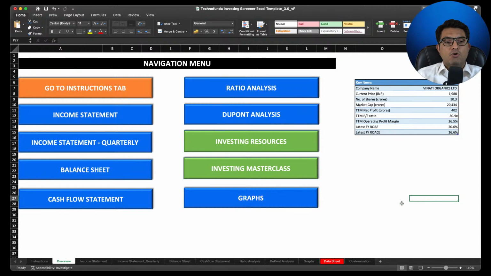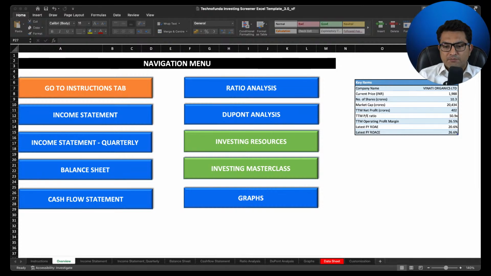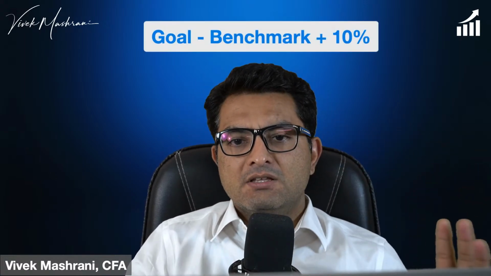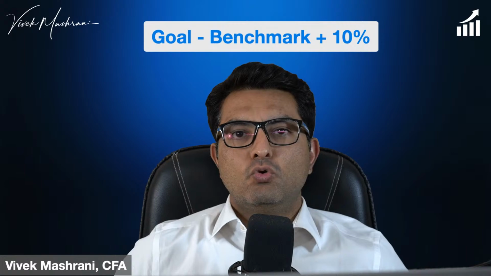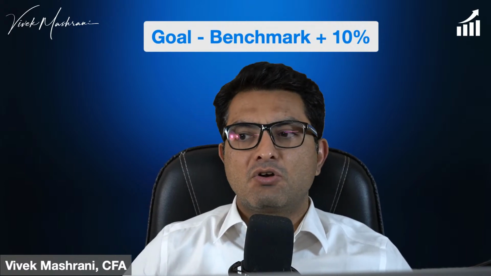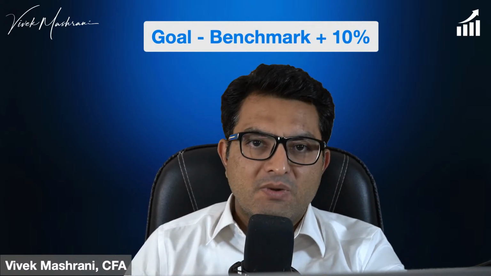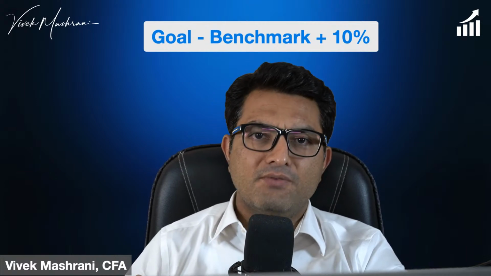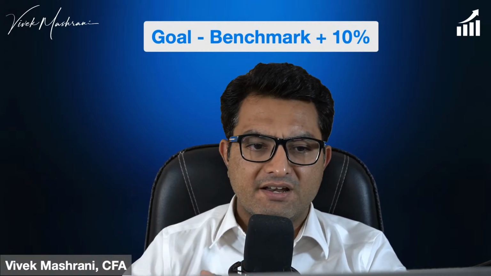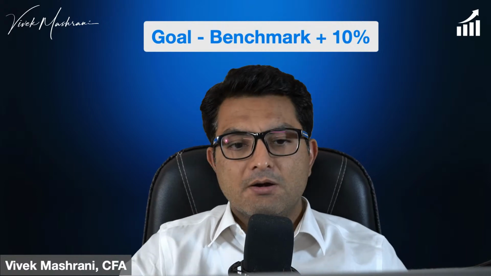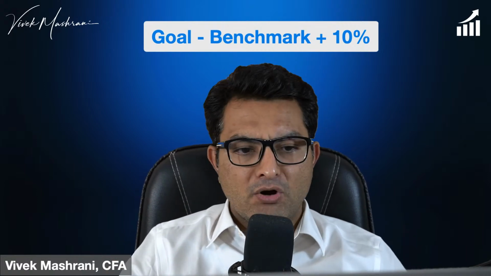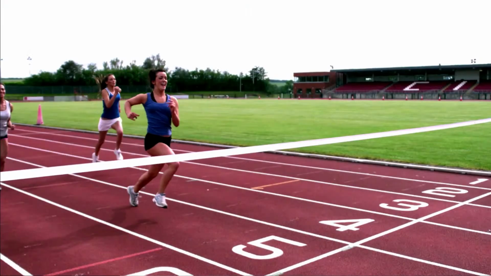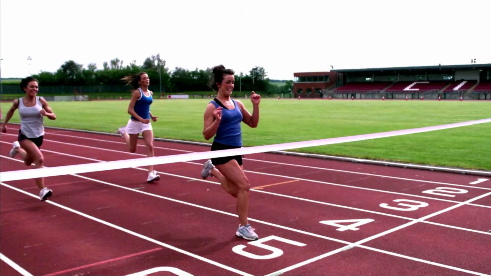Now what we'll do is we'll go deeper in terms of understanding the income statement. But let's first understand why we are dissecting and analyzing all these things, right? Why we are doing this is to achieve our goal. What is our goal? Our goal is to beat benchmark returns by at least 10%, right? So if Nifty is overall compounding at a rate of 15%, our idea is to compound at 25% so that we achieve our financial freedom in a much faster way.